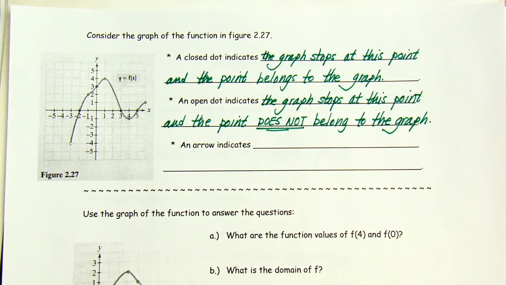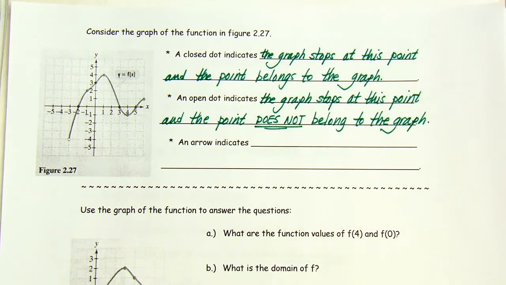An arrow doesn't mean the same thing as a dot. An arrow indicates, you tell me, I'm hearing some of you tell me that the arrow indicates that the graph goes on indefinitely in the direction of the arrow. And if you said that, you are correct. Yay!